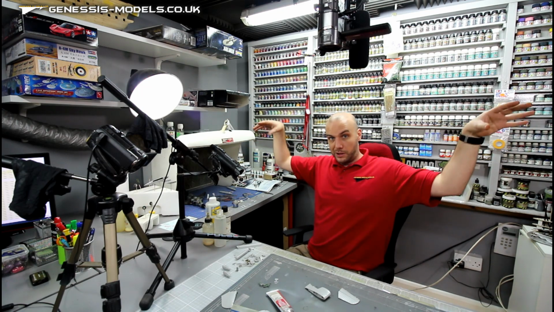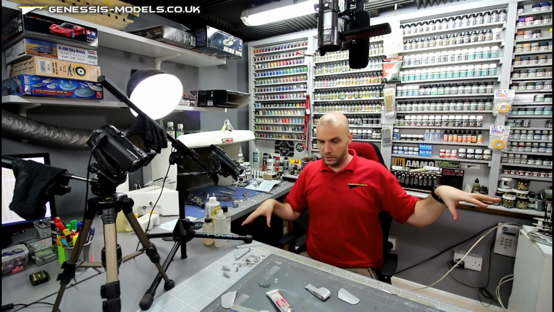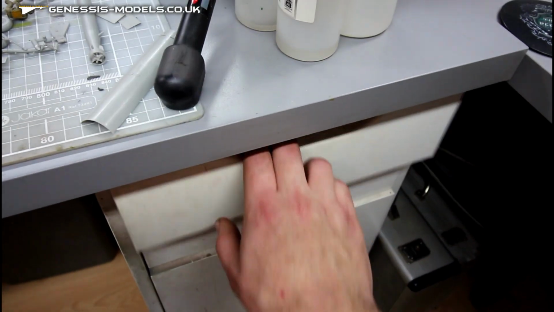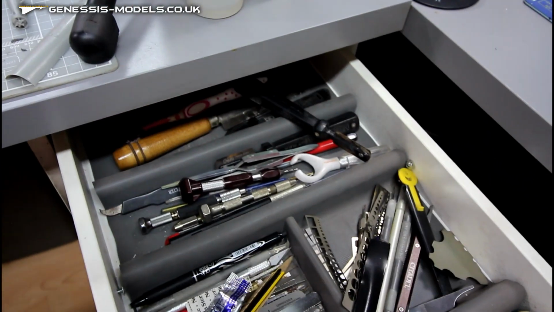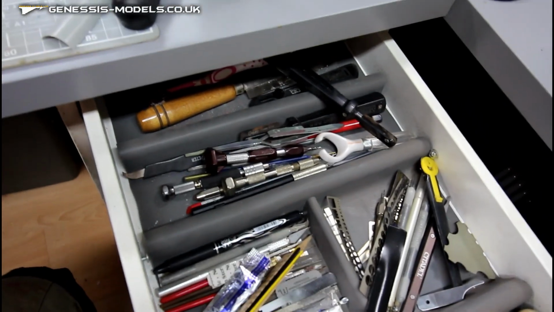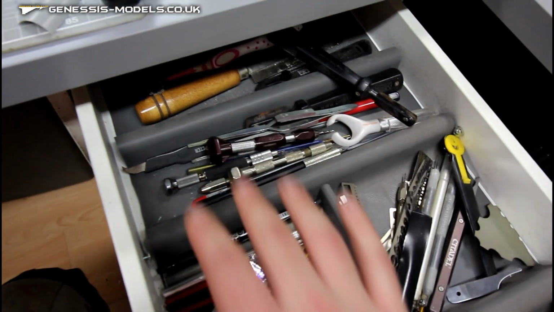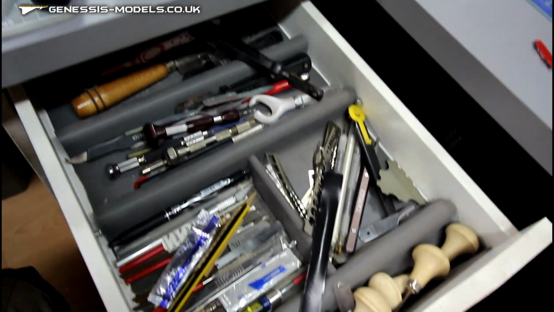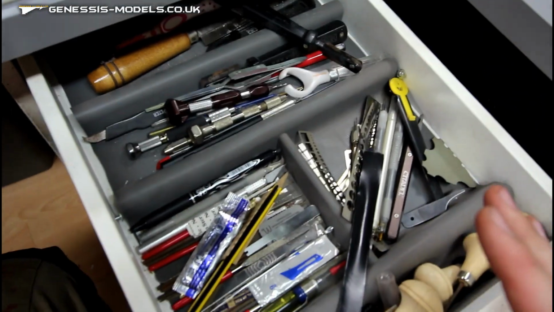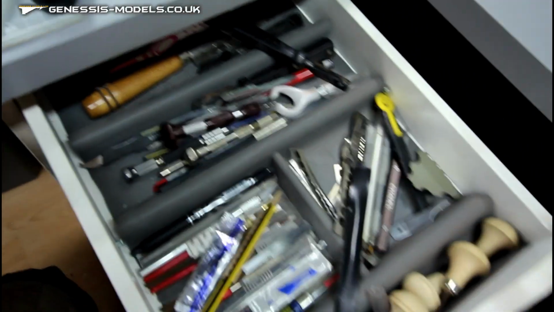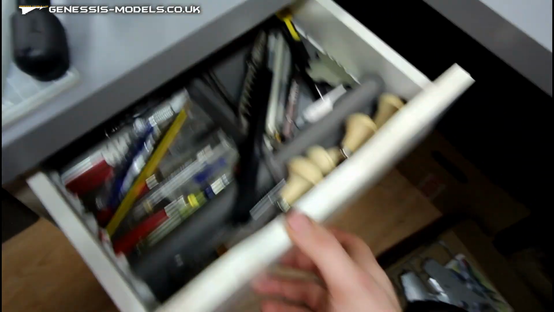Then we have all our drawers down here, which is a little bit tricky to get you on camera for. So because it's a bit tricky, I'm actually going to play cameraman. These are my drawers full of all these kind of tools. Again, there's so much to go through with all this. Maybe you want to take a still picture or pause or something. Again, if there's something you want to see, it'll be on the Genesis Models website, or I can go off and do a video for it.